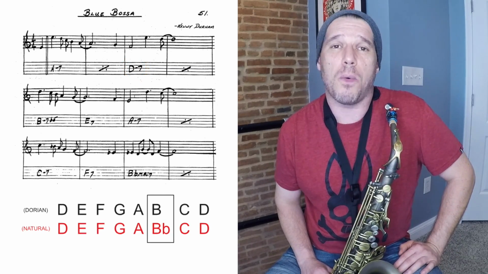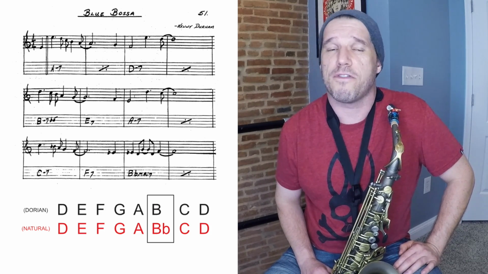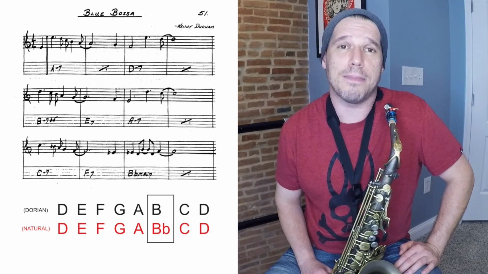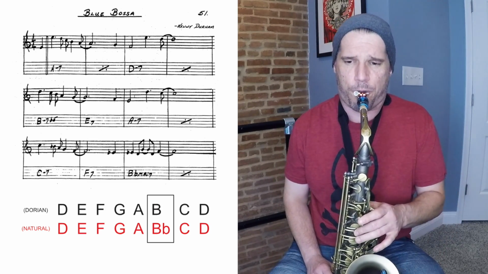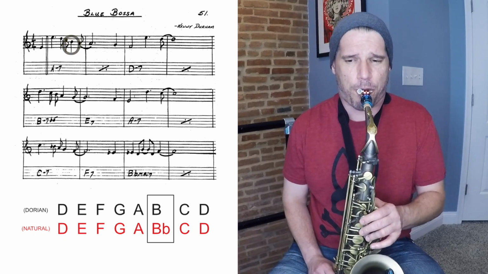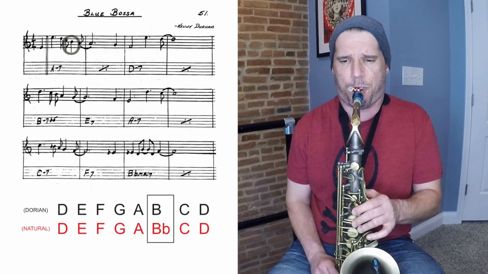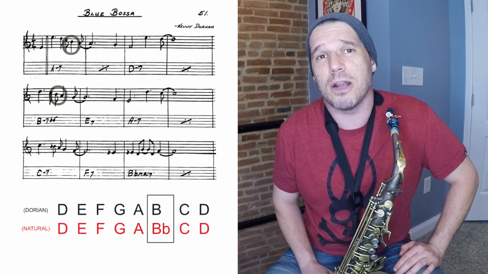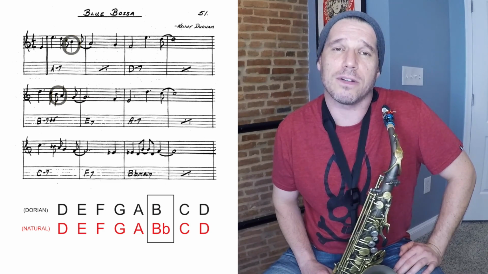Now, let's take a look at that D minor 7. The first thing we want to do is figure out what the 6th degree is. So the 6th degree of your D scale is B. So we need to figure out whether it's B for Dorian or B flat for natural. Our first way to look at this is playing the melody and see if we have B naturals or B flats in our melody. Oh, there's a B right there. There's another B. So we have 2 B's in our melody. So that's kind of telling us, maybe we're going to be using the Dorian minor here because we have B naturals instead of B flats.